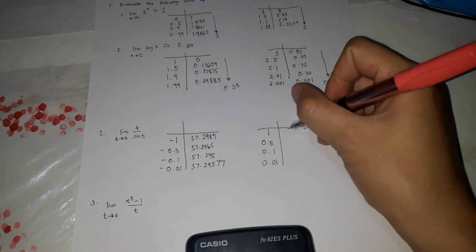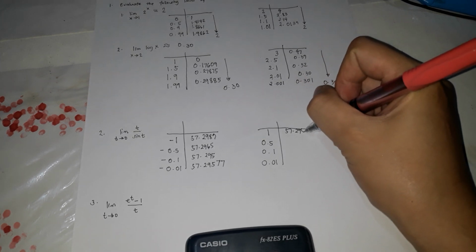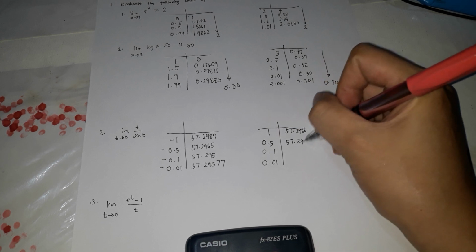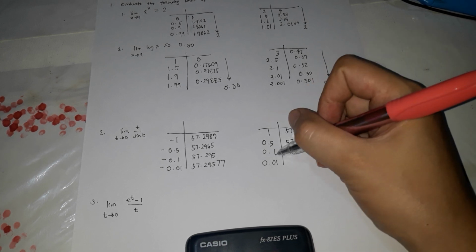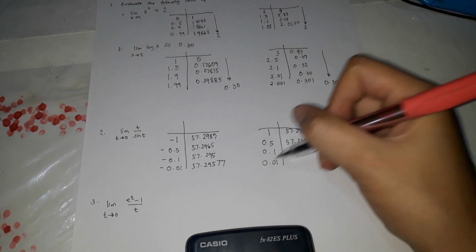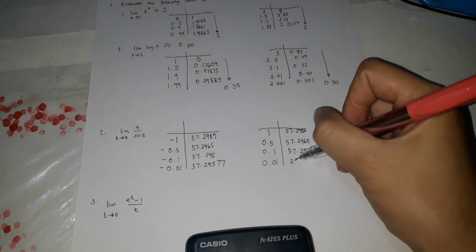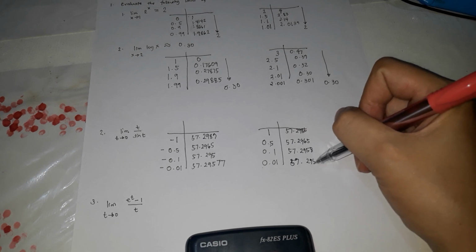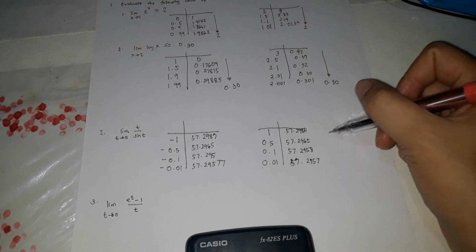So for this side, positive 1 gives 57.2986, 0.5 gives 57.2965, 0.1 gives 57.2958, and 0.01 gives 57.2957.